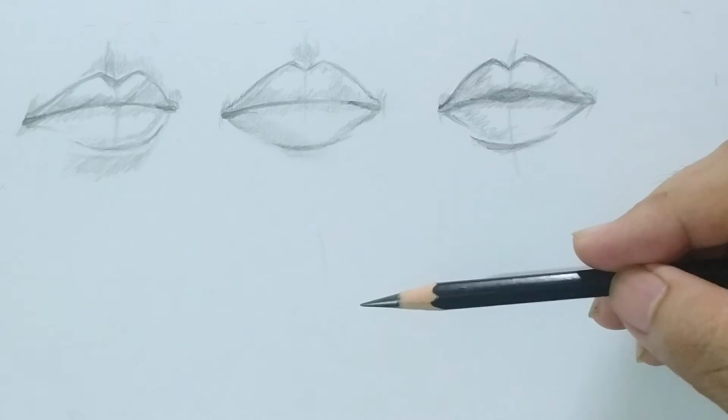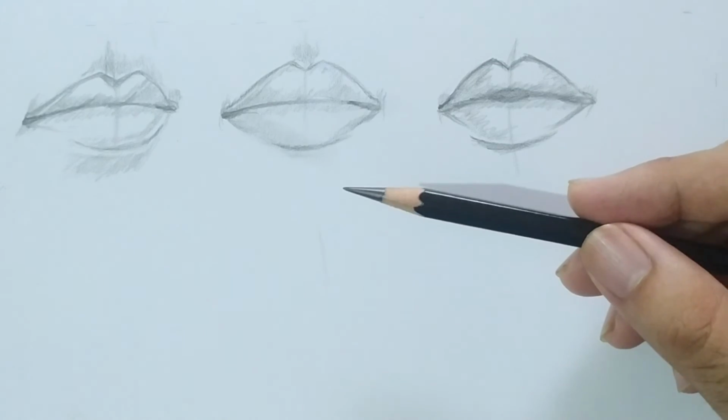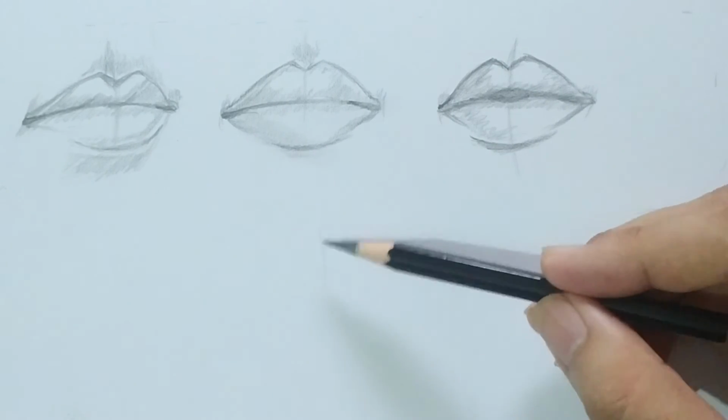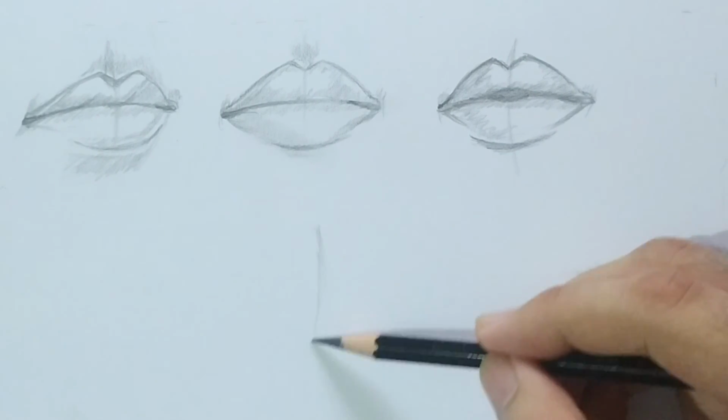Finally, for the side view, we'll follow the same steps, but instead of making a full lip, we'll just make a half lip.